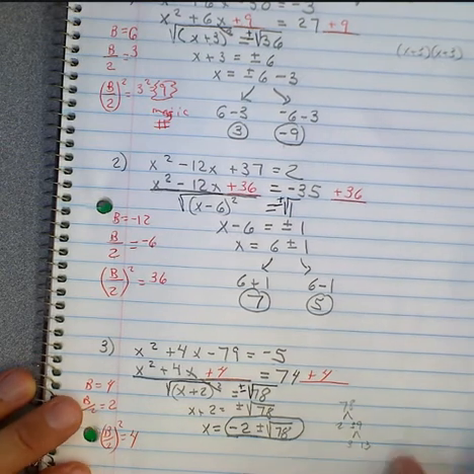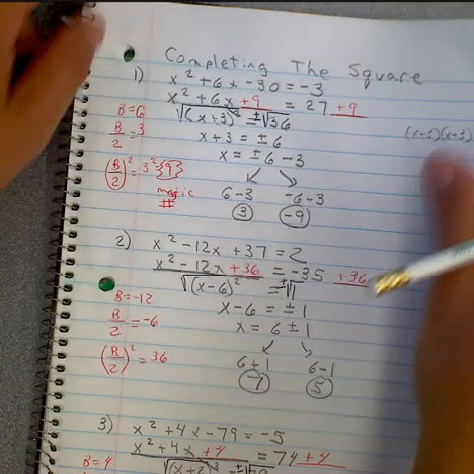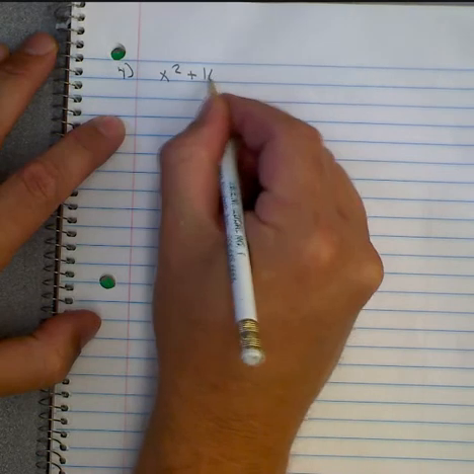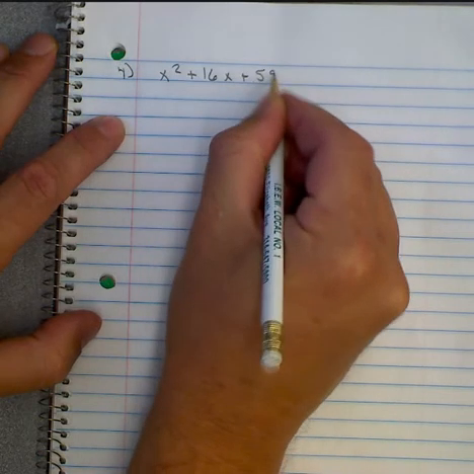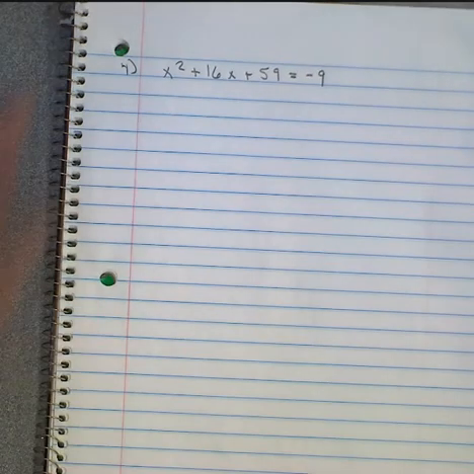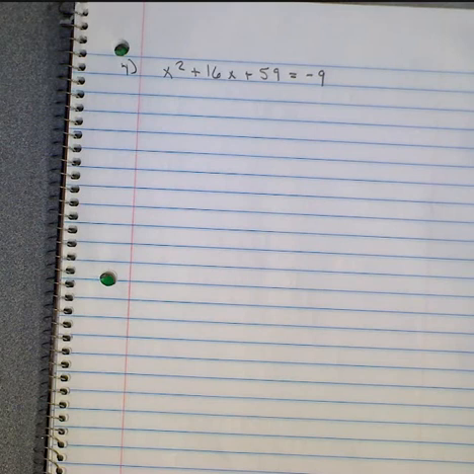Two more examples. Example number 4. X squared plus 16x plus 59 equals a negative 9. And ideally at this point I would like for you to pause the video and see if you can solve this before I do. So if you'll pause the video right now, try to solve this, and then we'll see how it goes. I will show you how to do it again.